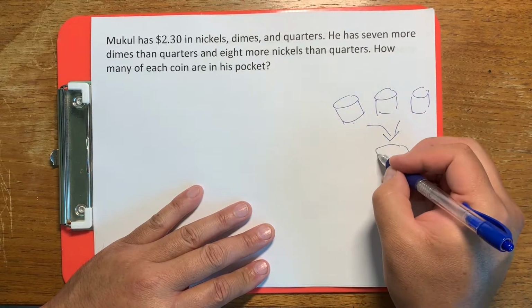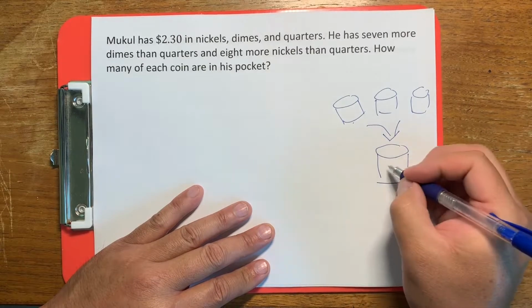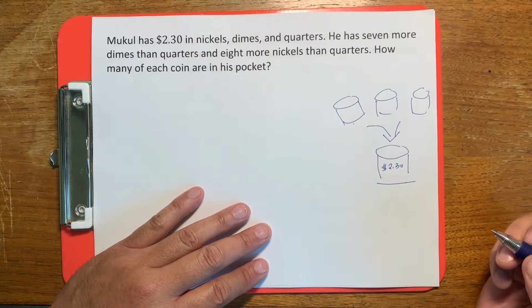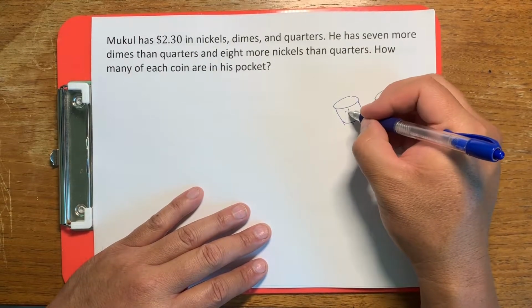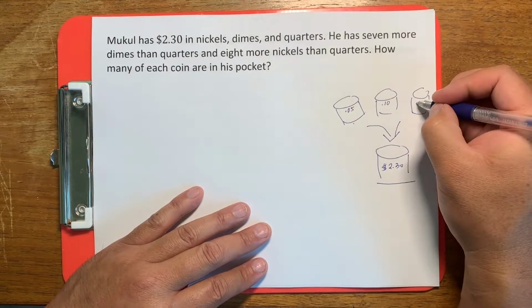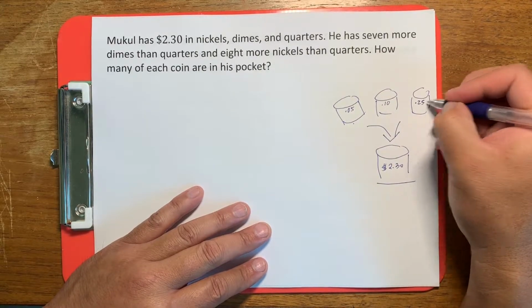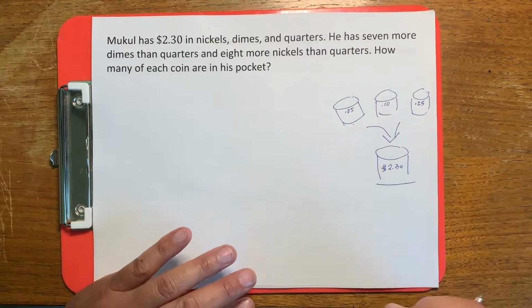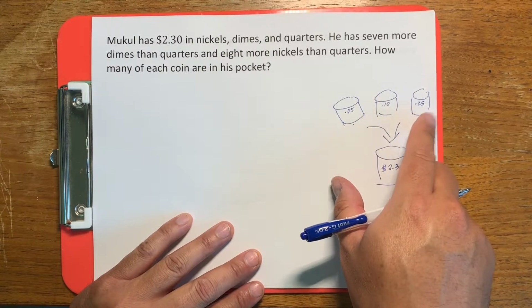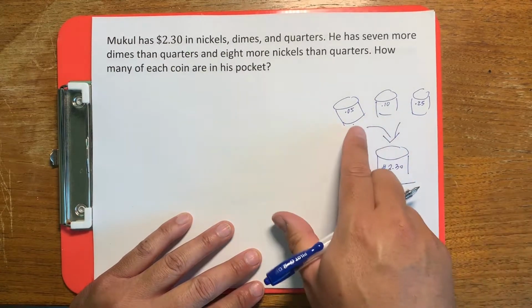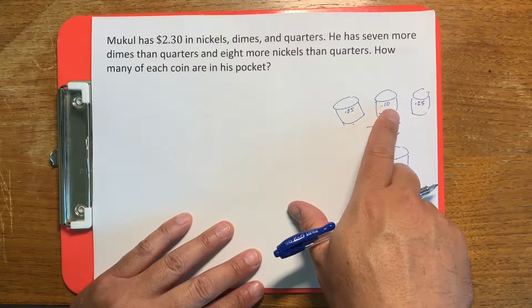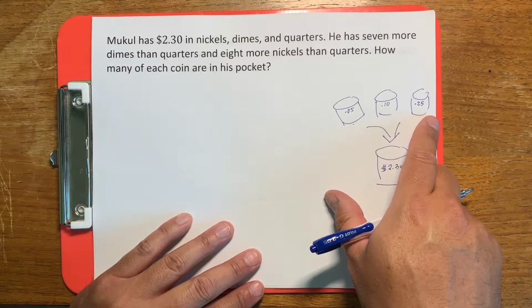And then when we put the 3 cups of coins in here, we know we get $2.30. And we know that one of these is a nickel, one of these is a dime, and one of these is a quarter. So what we need to figure out is how much money is here, how much money is here, how much money is here. The way we figure it out is we figure out how many nickels there are and we multiply it by 5 cents. How many dimes there are and multiply it by 10. And we do the same thing for quarters.